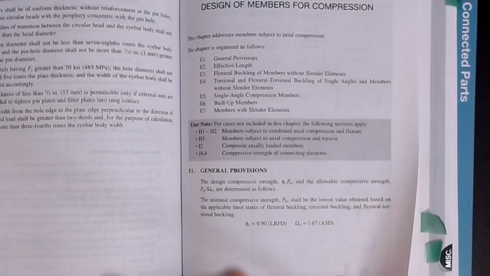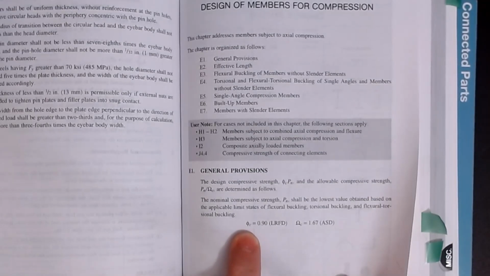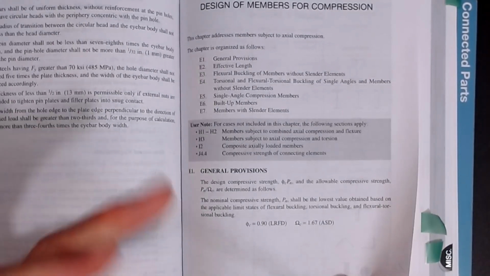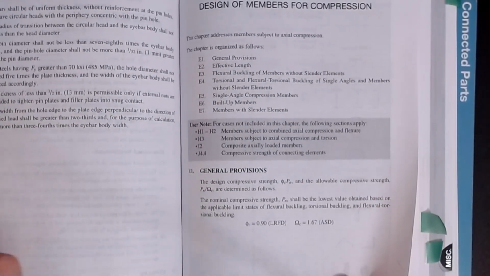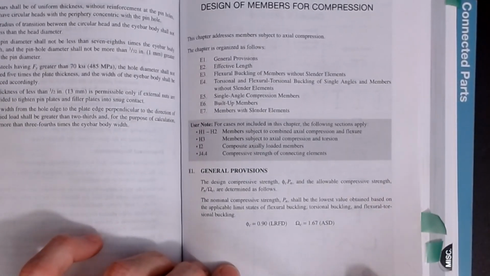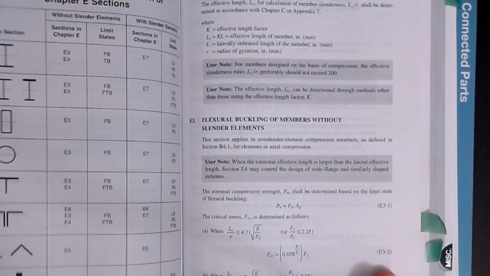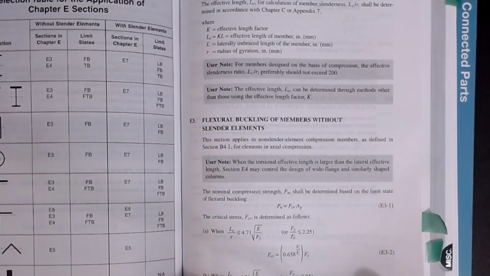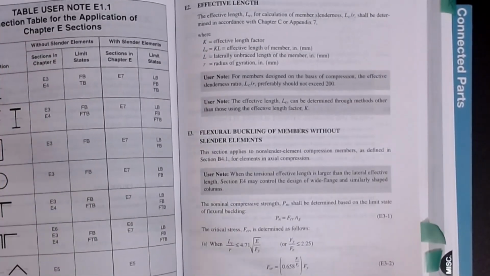The first thing that you notice is that the phi factor for LRFD methodology is 0.9 for columns, so it's just the same as what was the tension member, and the 0.9 should make sense because this is kind of a yielding phenomenon that we're looking at. We're not worried about a rupture limit state usually, so 0.9 is a pretty good statistical value for phi. Okay, there will be some other things that will come in, and then we get into some rules on effective length.